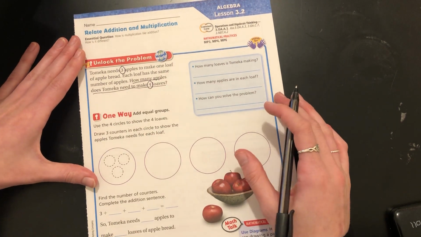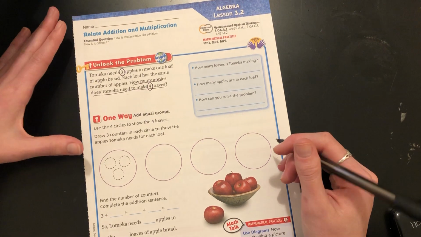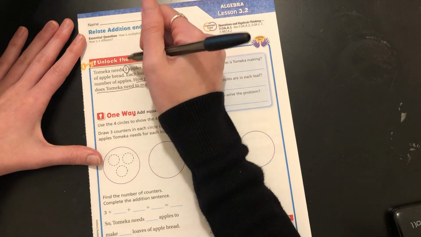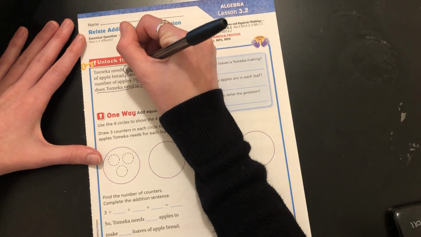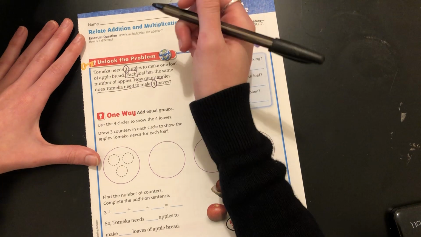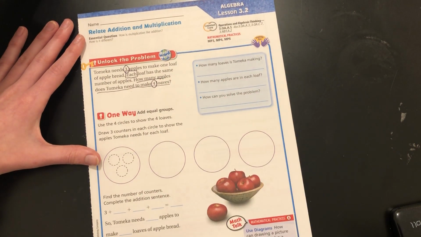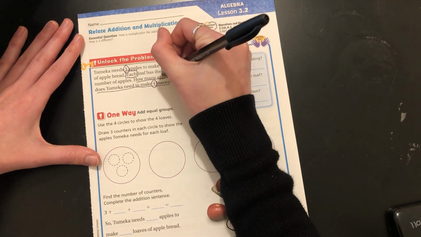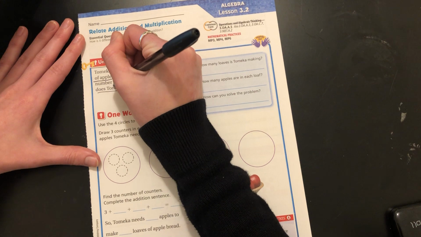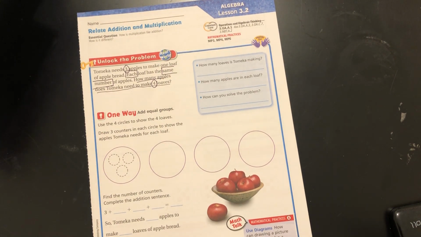All right? And then I'm going to go ahead and box my operation clues. So my operation clues in multiplication, a big one is the word each. The word each tells me that I'm going to have groups and they're each going to have the same number. I'm also going to box same number. That tells me that I'm going to do repeated addition or the same number over and over again.